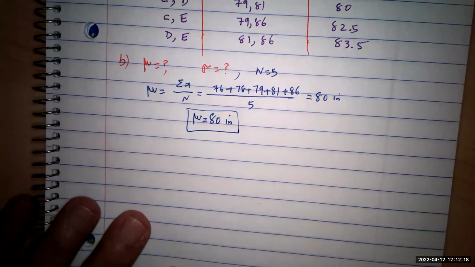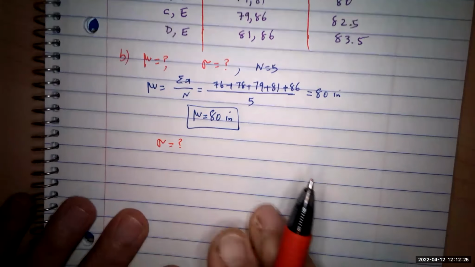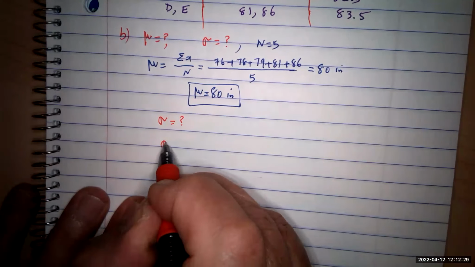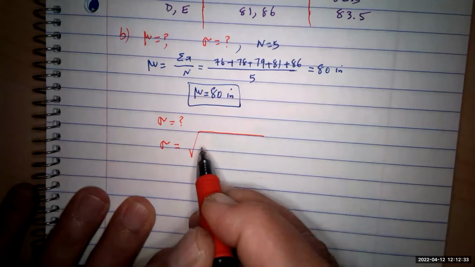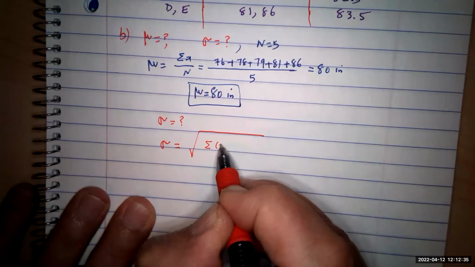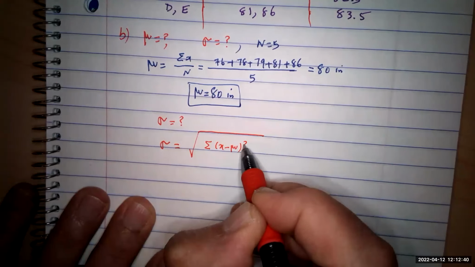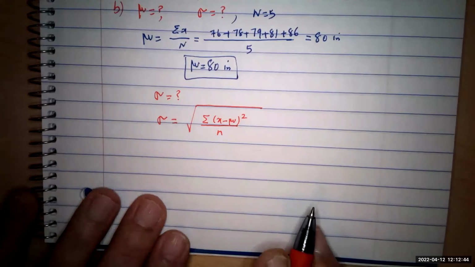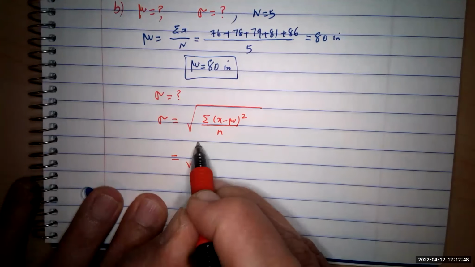Now we have to find the sigma, the standard deviation, with various formulas. We don't need it, but I'll give you one in case you want to find it. I just use this formula: sigma is the square root of the sum of x minus mu, squared, over n. It's the one that we did have. So the result is going to be in this form.